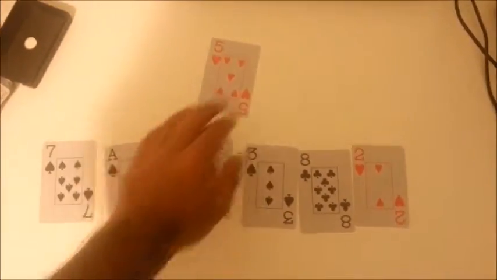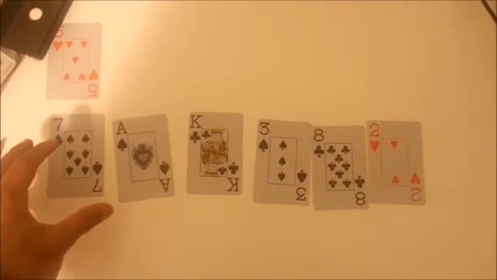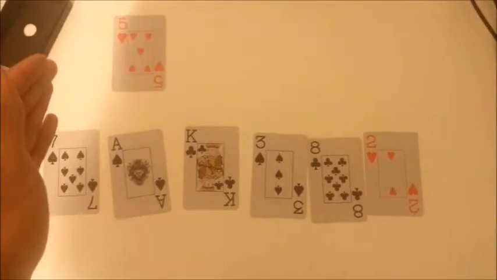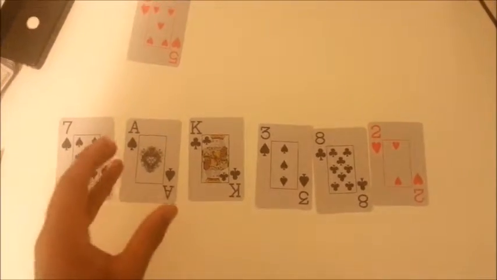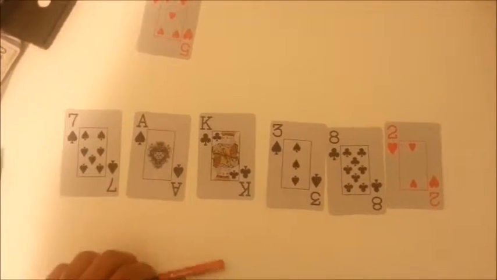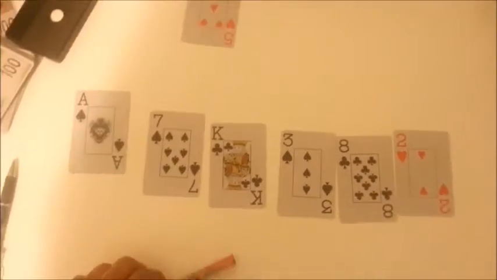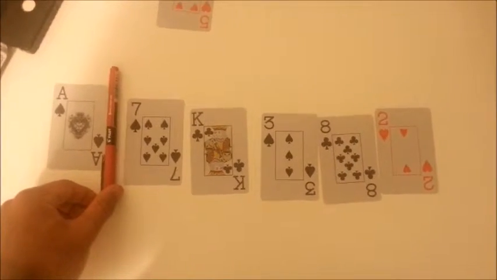Alright? Now we compare 5 to the 7. 5 is less than 7, so 7 will stay on the right side. Now we go to the next number. 5 is greater than 1. So what we have to do is push the 1 to the left side of this wall. I'm going to use this pen as a wall. But first we have to swap 1 with 7 so it could push it towards the left side. And now we just move the wall, and now the ace 1 is on the left side.